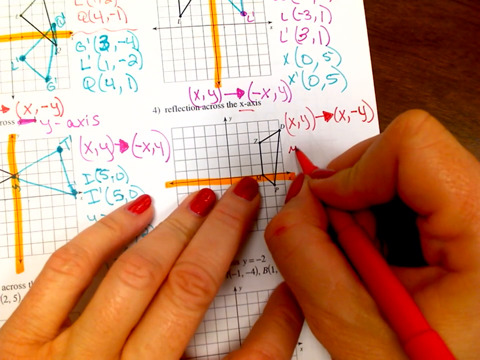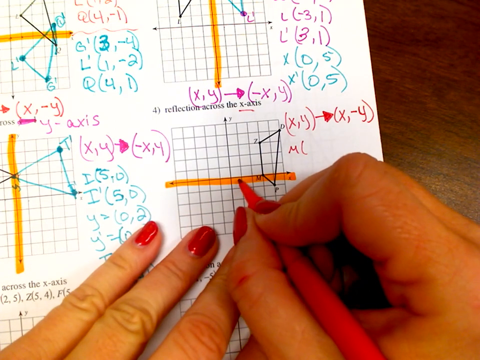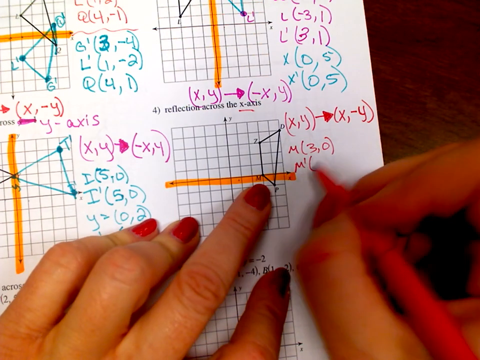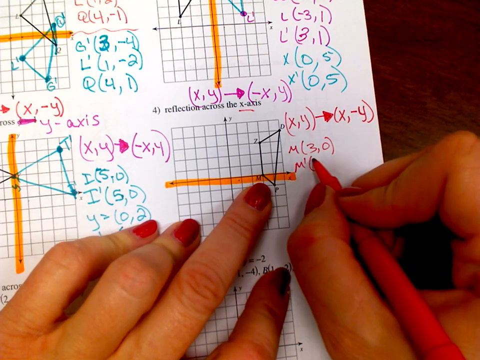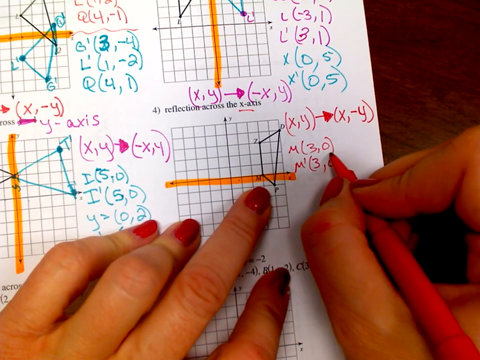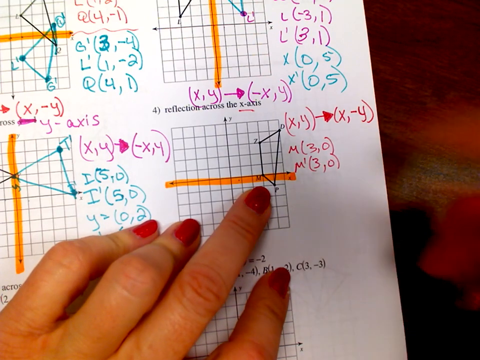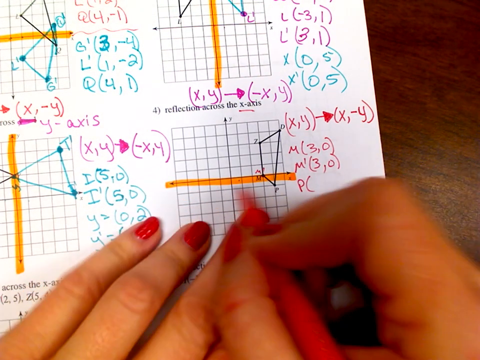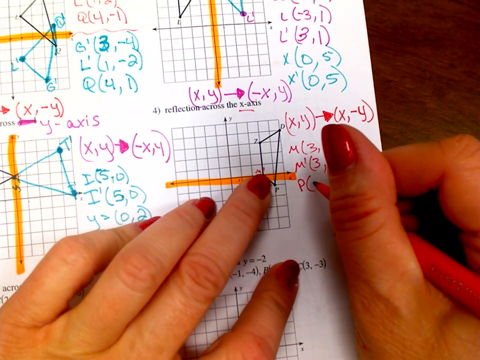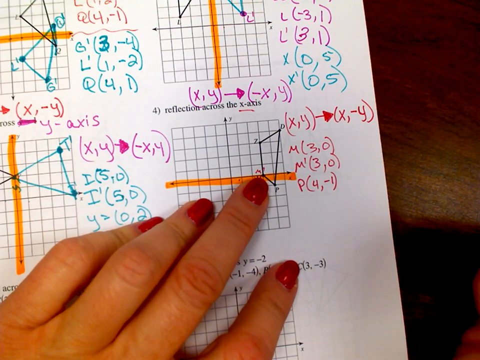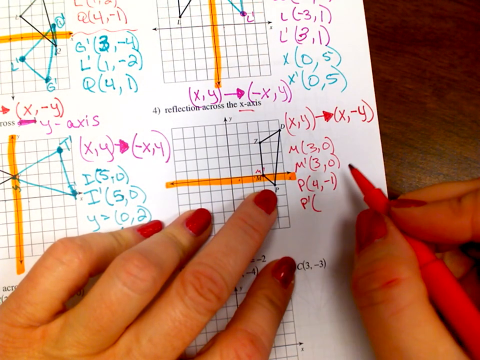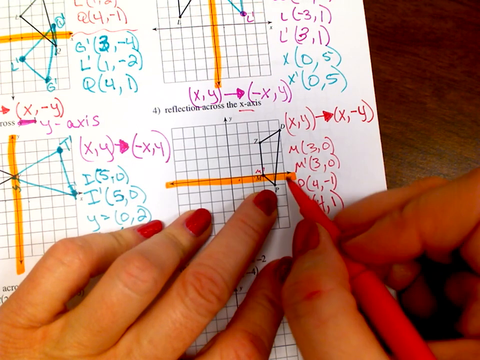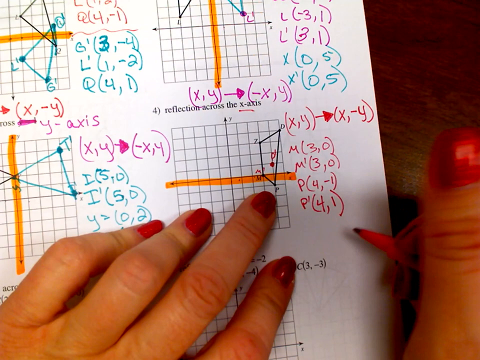So let's look. M original is 1, 2, 3, 0. So M prime, remember your y is the only thing that's going to change. It's actually going to stay there because the opposite of 0 is 0. So it's also M prime. P was 1, 2, 3, 4, and down 1. So my P prime is going to be 4. Change your y. Negative now becomes a positive 1. P prime.